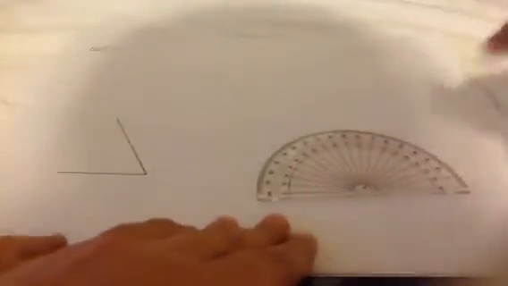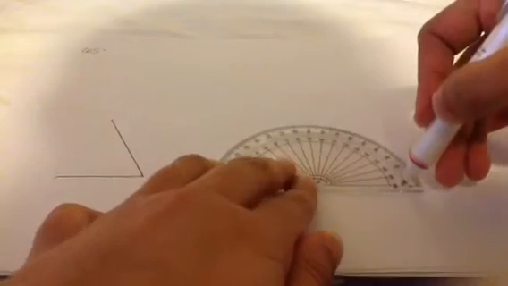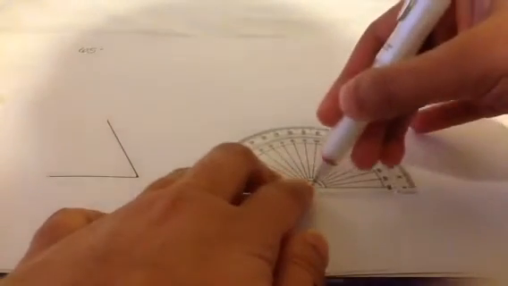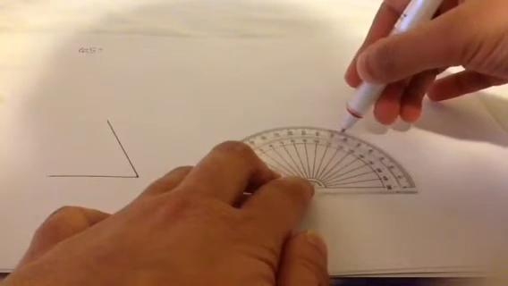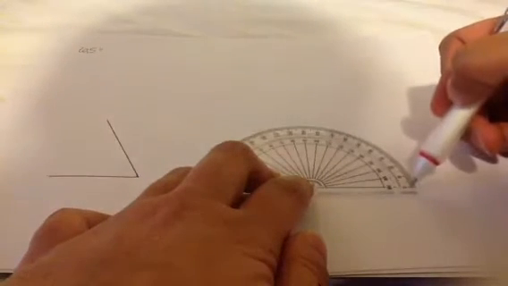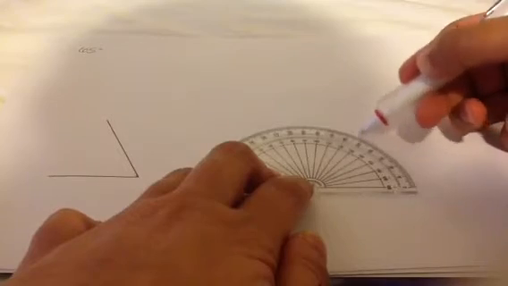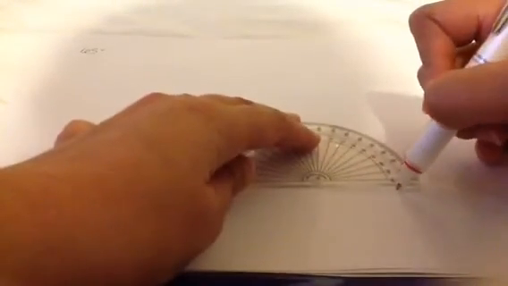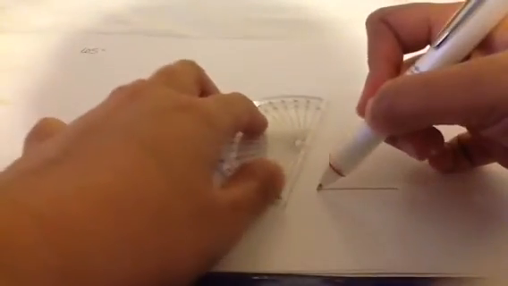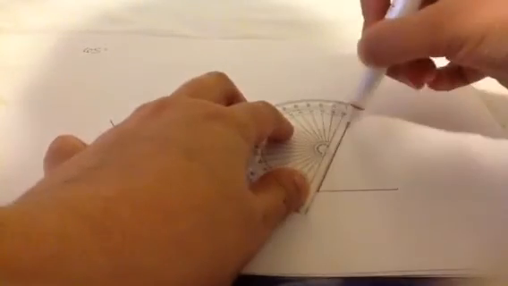Suppose I started the other way. If I start over here, then this is my 90-degree angle. Well, I need to be over here. So I have to start at 0. So 0, 10, 20, 30, 40, 50, 60, 65. Like that. Let's look at another example.